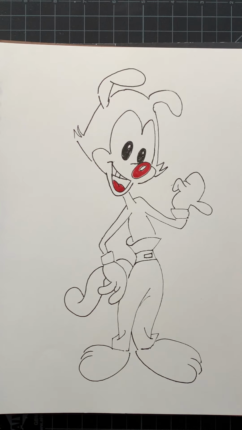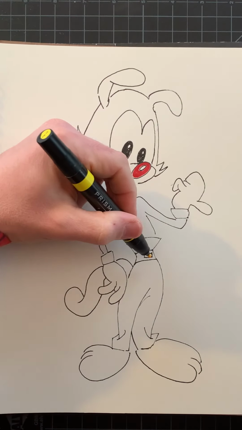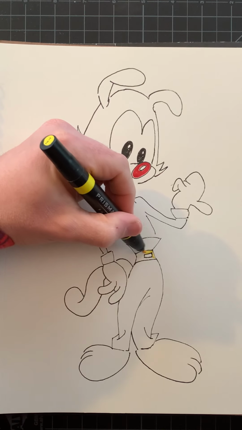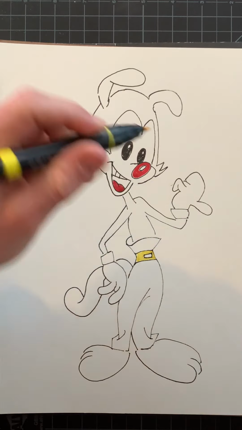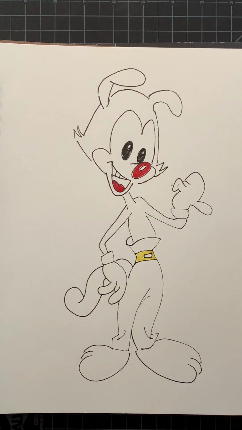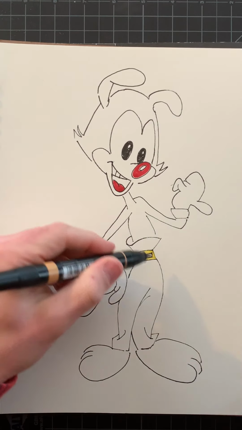Okay, let's fill in the next lighter color. It's going to be yellow for the shape on his belt, around his belt. And then I'm going to use a kind of a golden color to color in his pants.